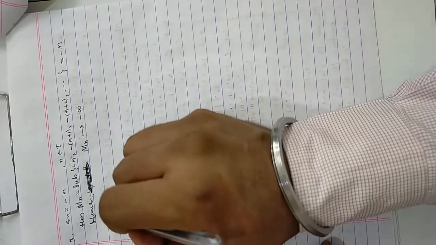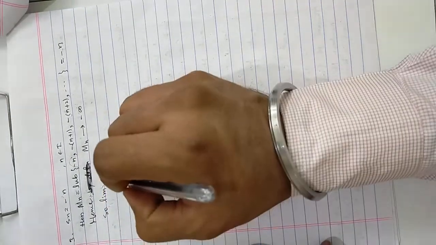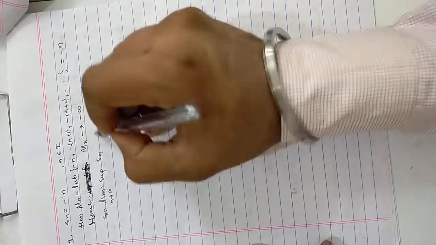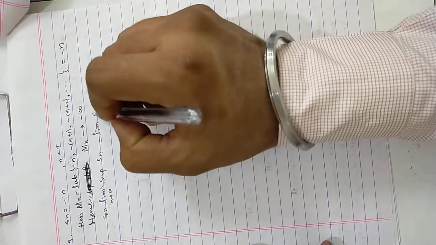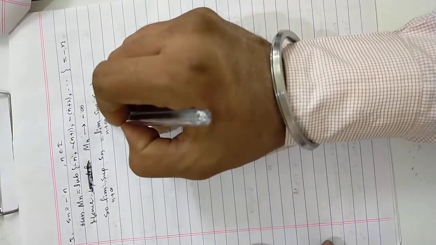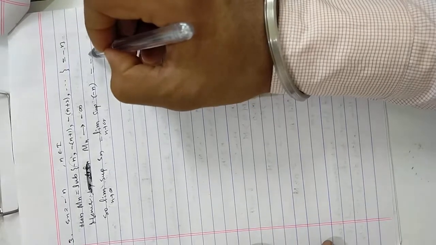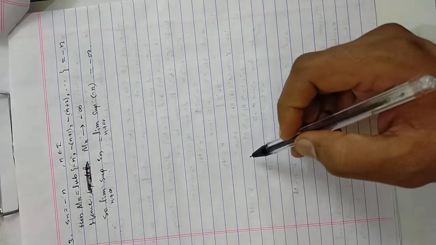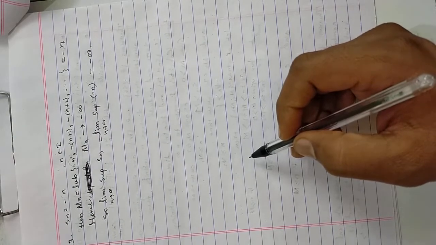And so the limit supremum of this sequence Sn, which is -n for large n, is minus infinity. Right?